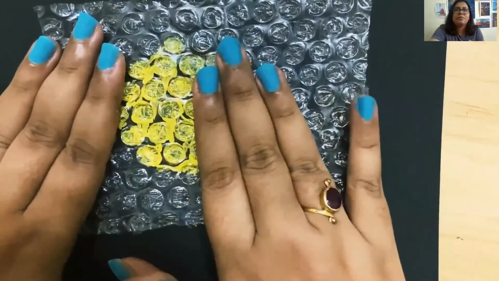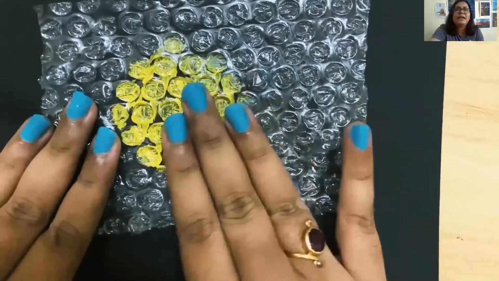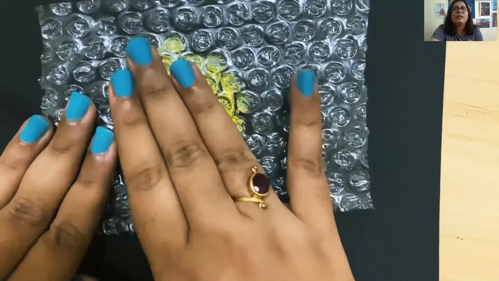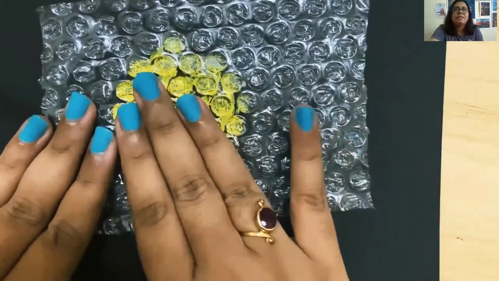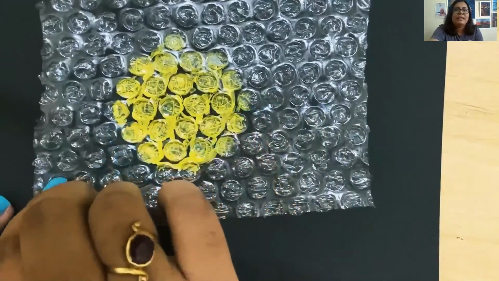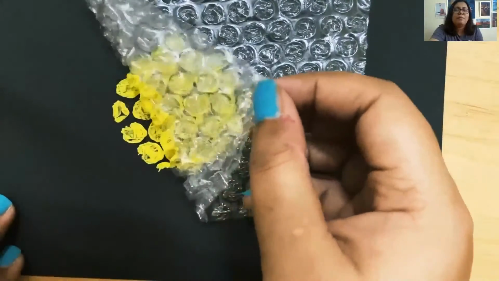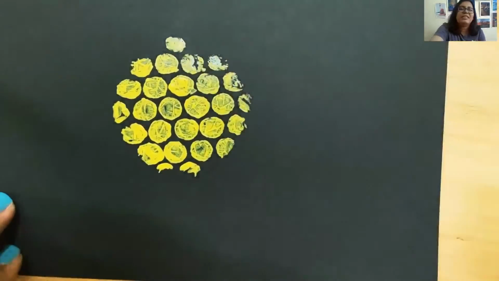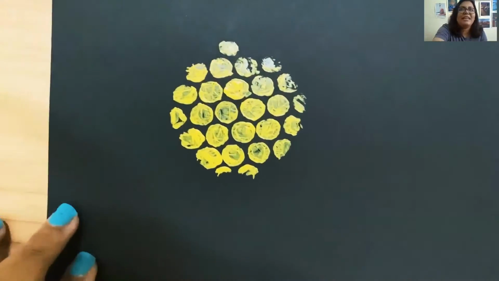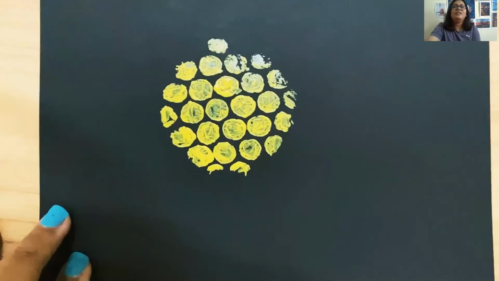Don't be in a hurry. Press it down so that the color gets onto your paper. And then I will slowly take off the bubble wrap. You can see what a beautiful, pretty little design I have here using nothing but bubble wrap.